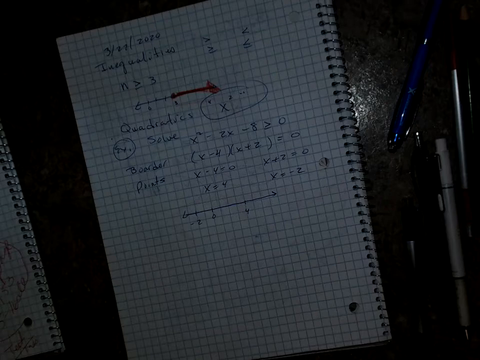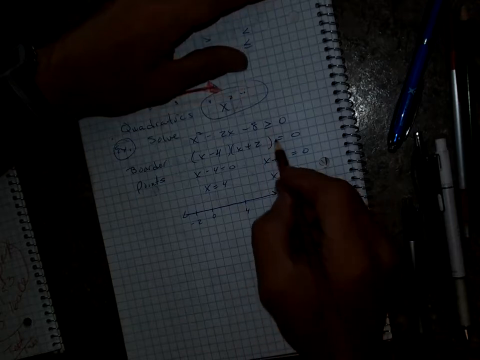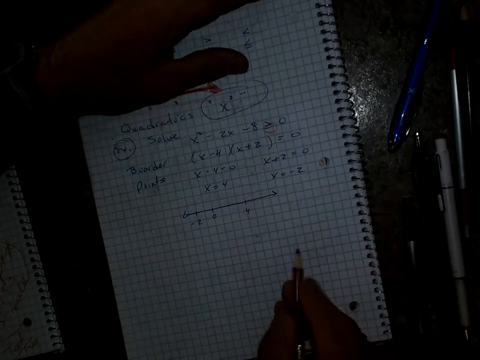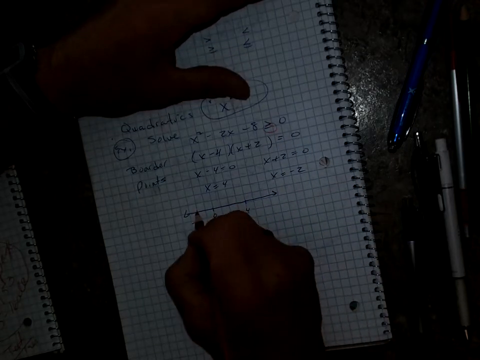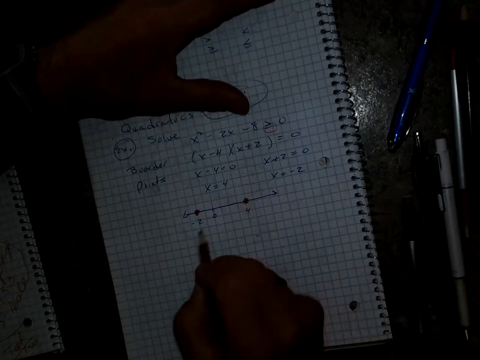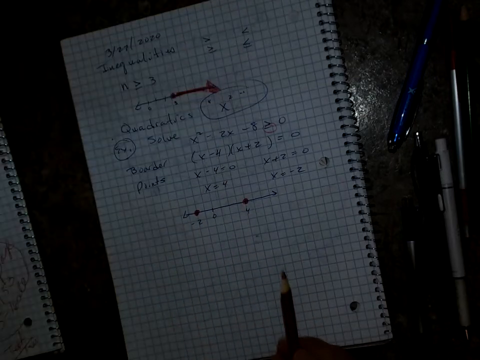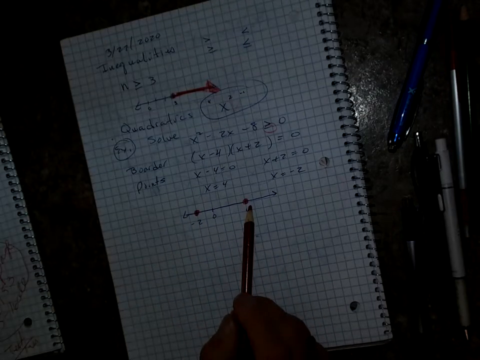So, a couple of things. First of all, this has an equal sign to it. Because it has an equal sign, I'm going to do a solid dot. So I'll do a solid dot at negative 2, and I'll do a solid dot at 4, because negative 2 makes it equal, and positive 4 makes it equal. Now, the next thing I have to know is what other answers work.